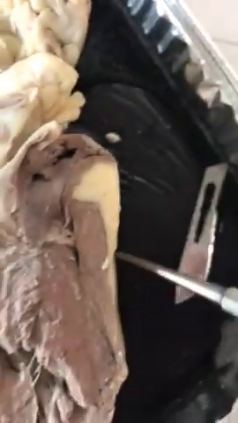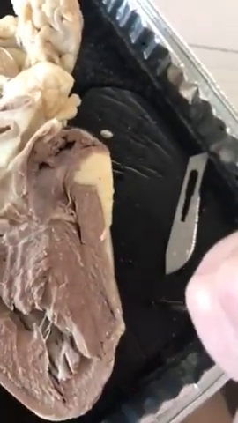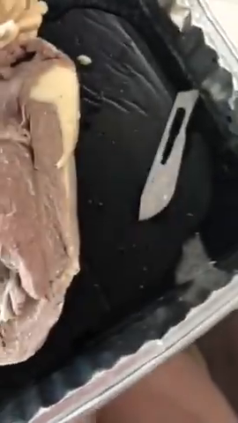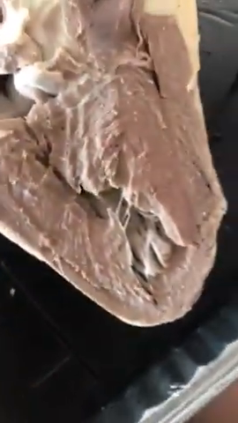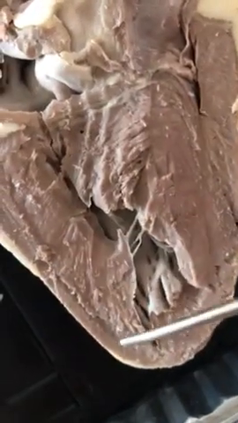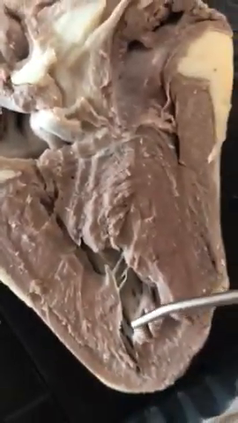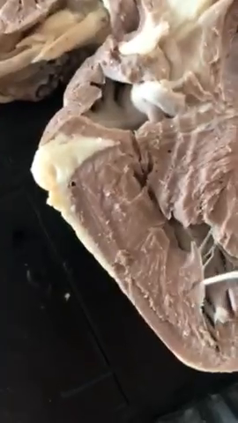And then you have the papillary muscles and the trabeculae carneae, which both kind of have the same function. But the papillary muscles are located on the ventricles of the heart. And then your trabeculae carneae are the folds and ridges on the walls of the ventricle.